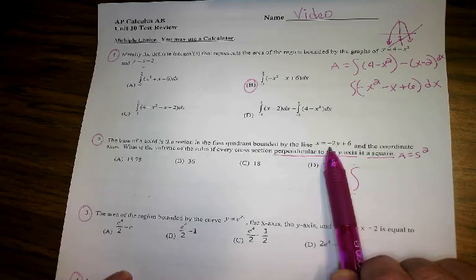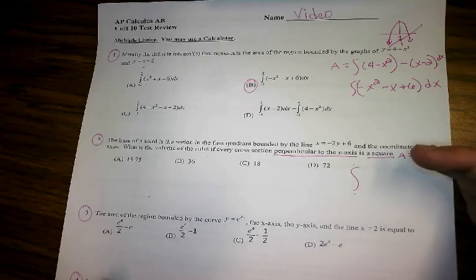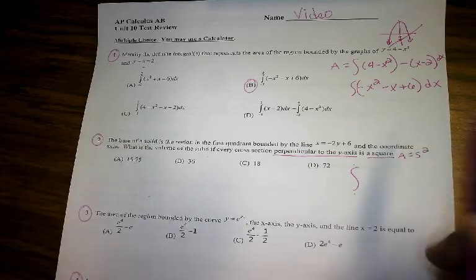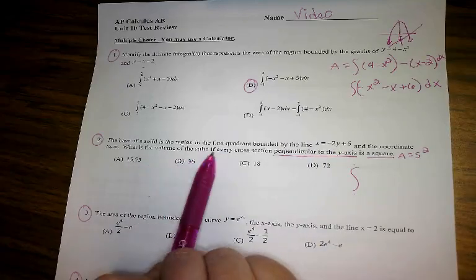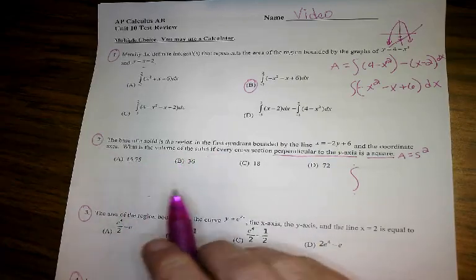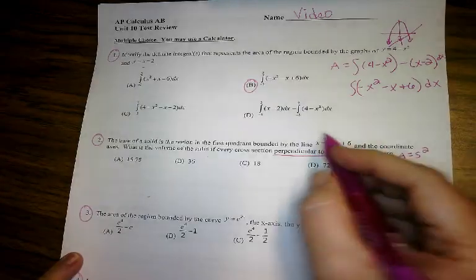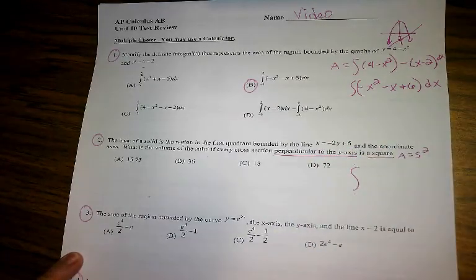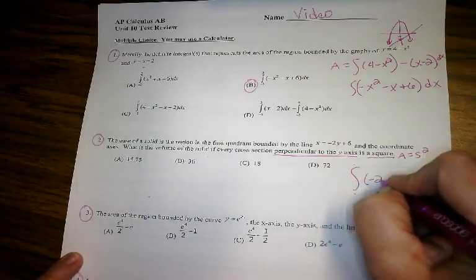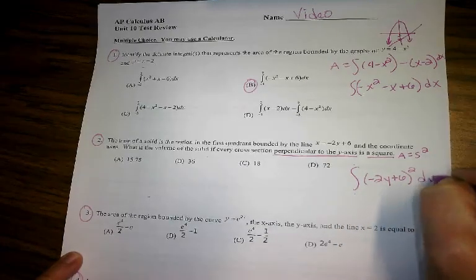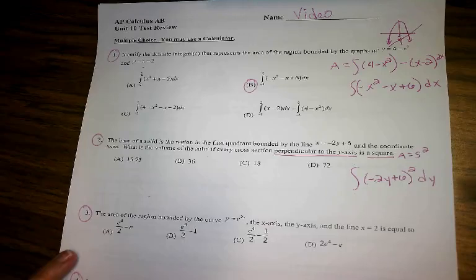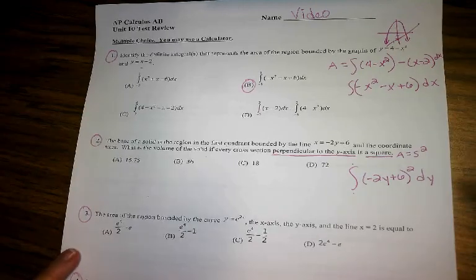So for this side length, I need to know which one's on the right and which one's on the left. Well, this is going to be the right graph because on the left it says the coordinate axis. So my side length is going to be this minus 0. So that will be -2y plus 6 squared dy. My final step is just to get my limits.